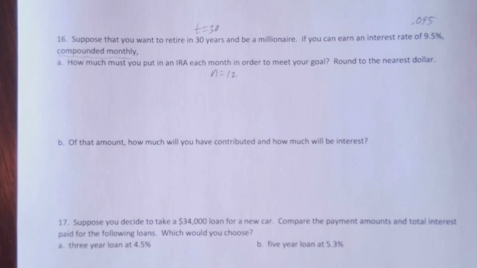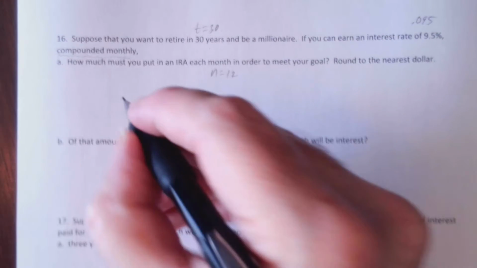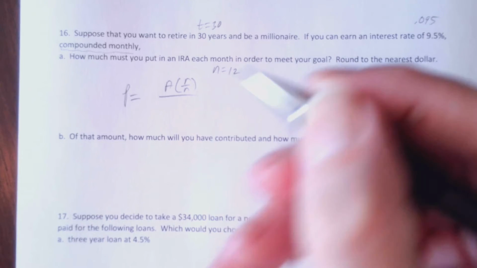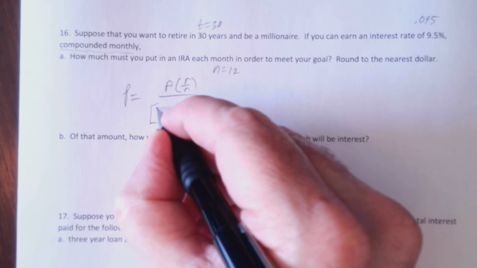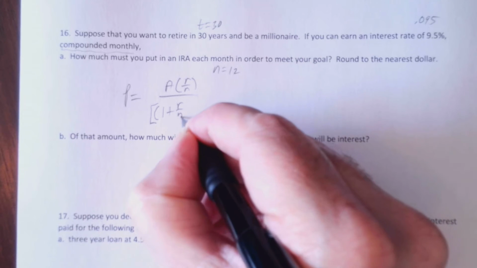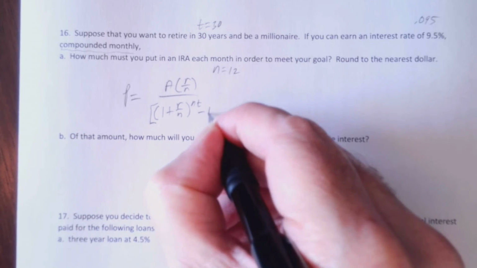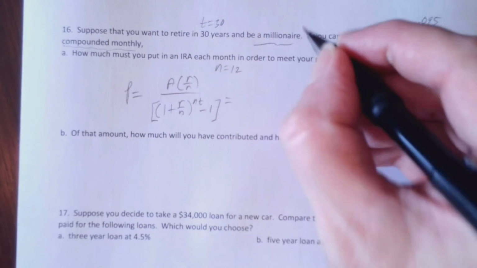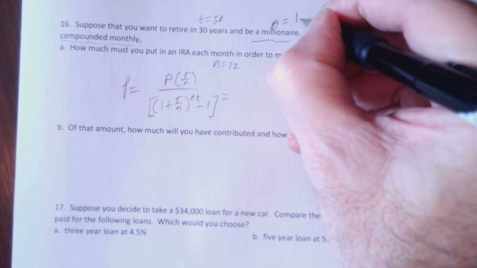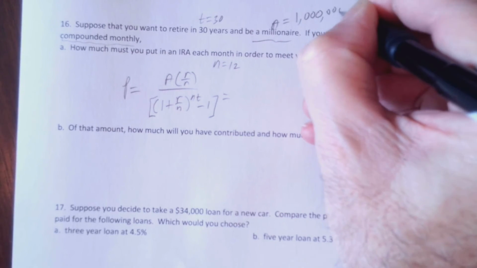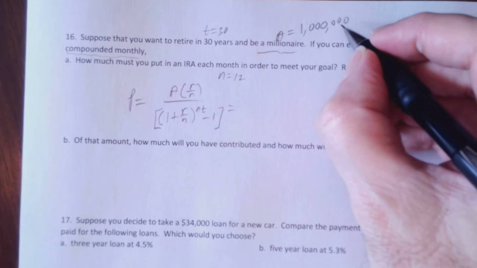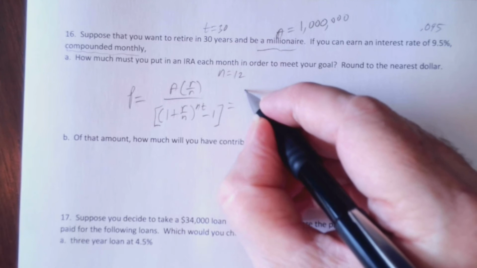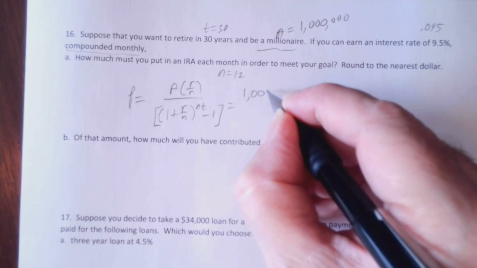So we have P is equal to A times R over N. And in the denominator, parenthesis, 1 plus R over N to the NT power minus 1. Notice we want to be a millionaire, so that is our A. It's $1 million. Make sure you put enough zeros. So that would be $1 million, and that'll go here. That's our A.